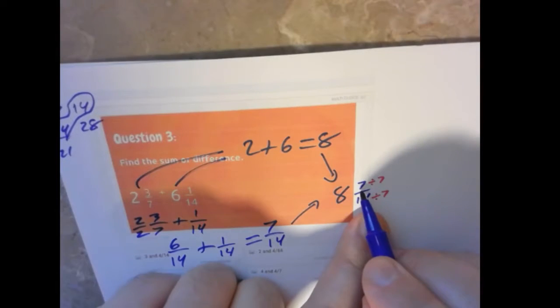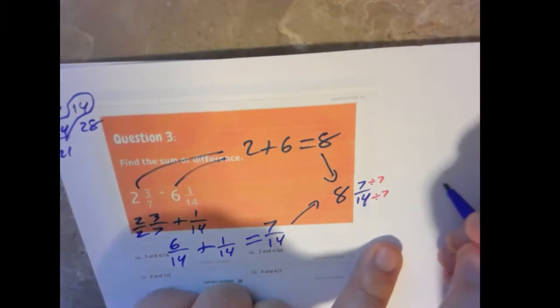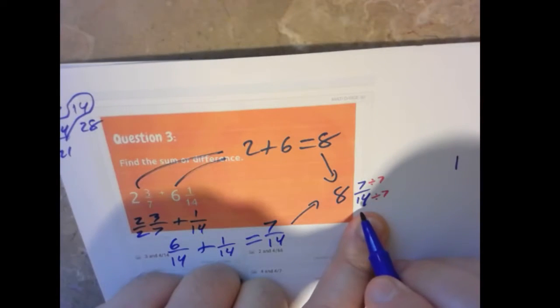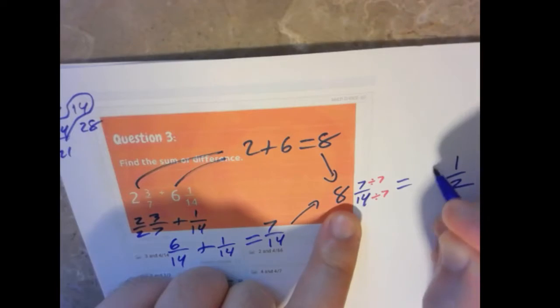We would have 7/7 is 1. 14/7 is 2. So really what we have is 8 and a half, which is this answer here.